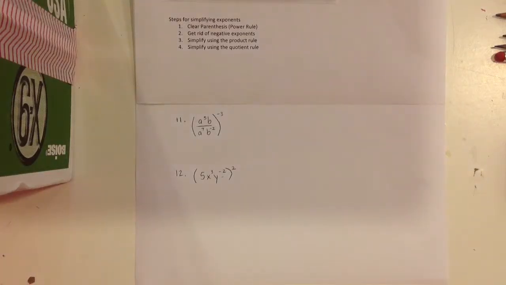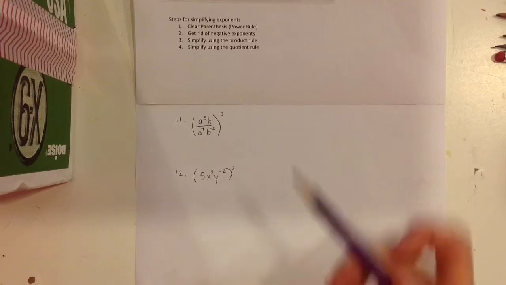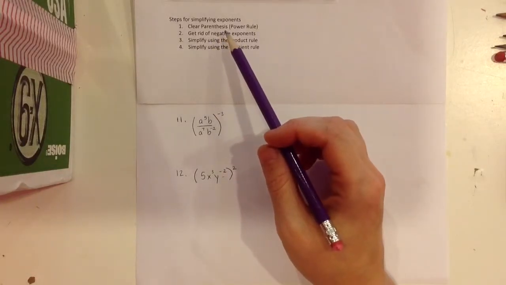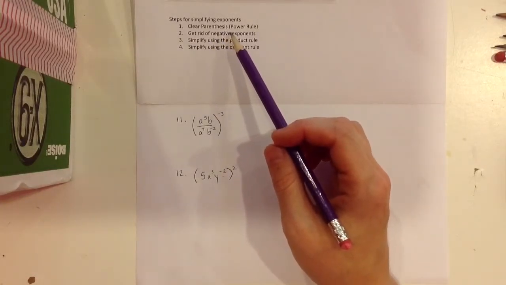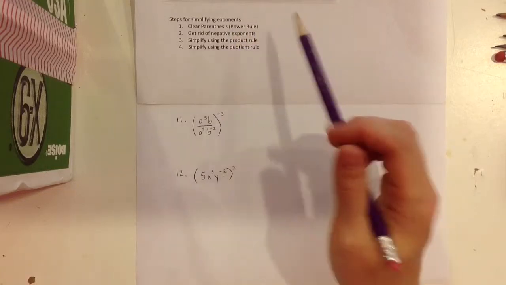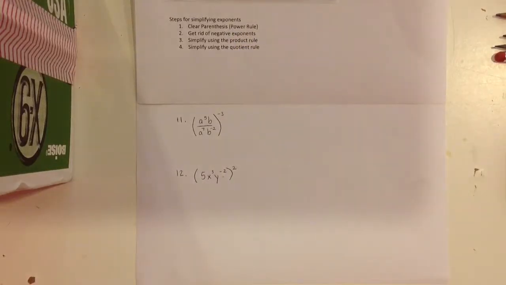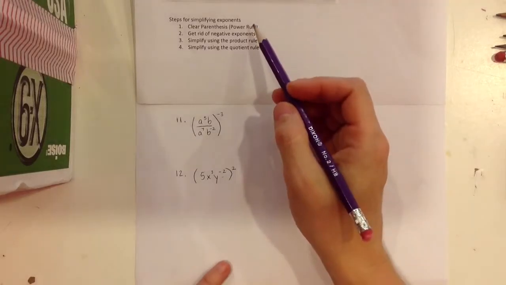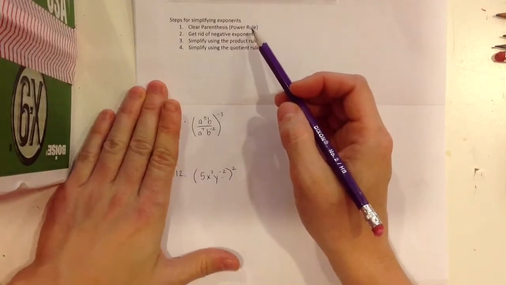All right, still working with negative exponents. These last two problems seem to be a little more difficult. Now we notice that we have our steps for simplifying exponents on our first page of our negative exponents handout. I would use these steps to help me solve bigger problems like this. And remember, the first step you want to do is your power rule. You just want to get rid of that big exponent.